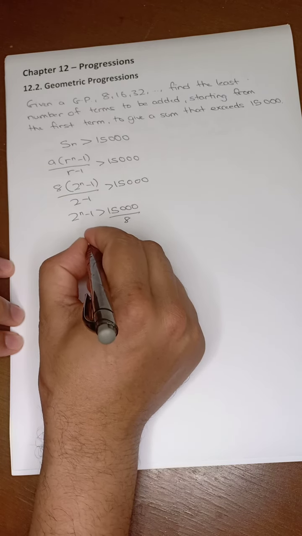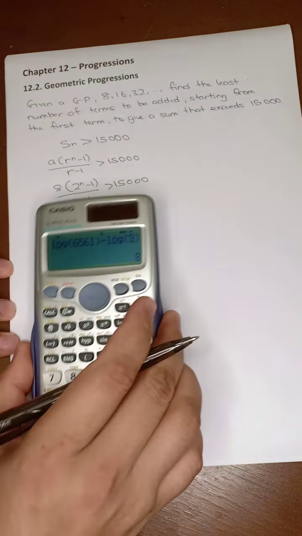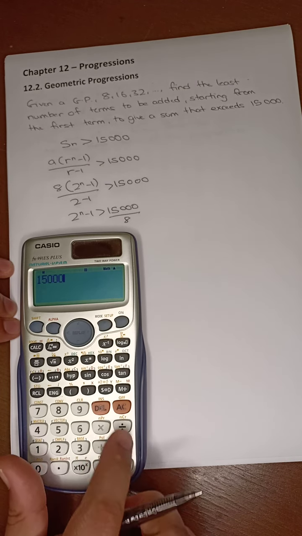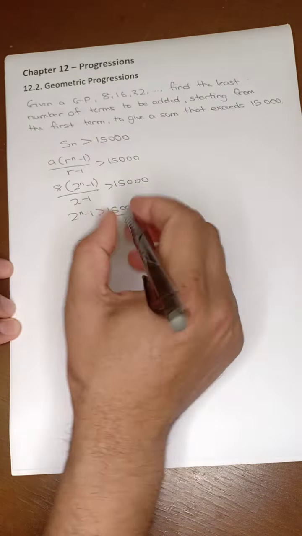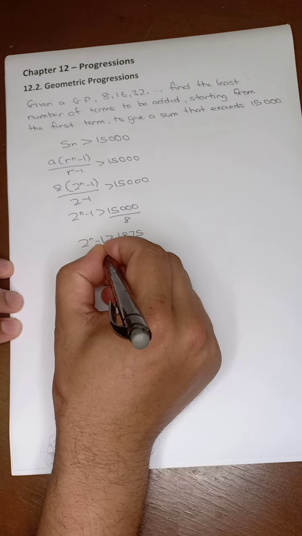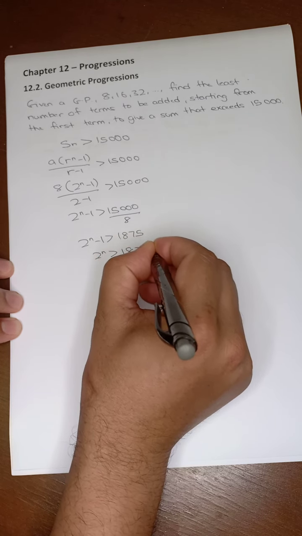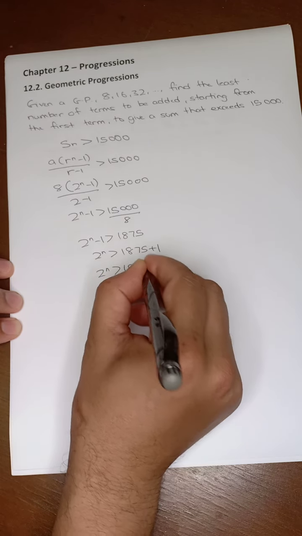So you get 15,000 divided by 8, which is 1875. So 2^n more than 1875 plus 1, 1876.